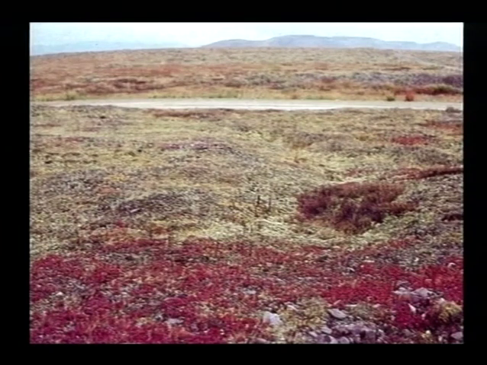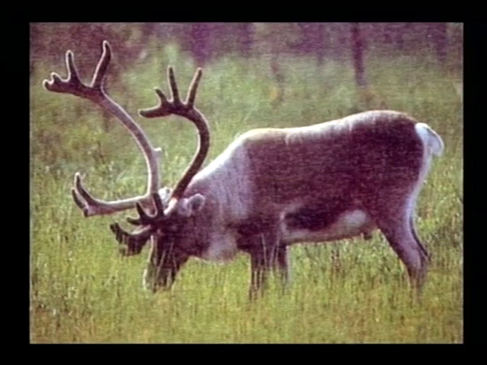This one is an example of a foliose lichen. And the last one is of a reindeer feeding in northern Sweden. Reindeer are among the many animals that may be found in the tundra regions of the world.